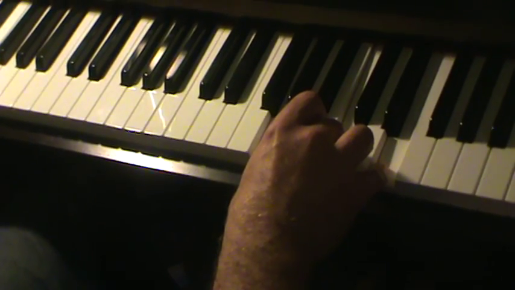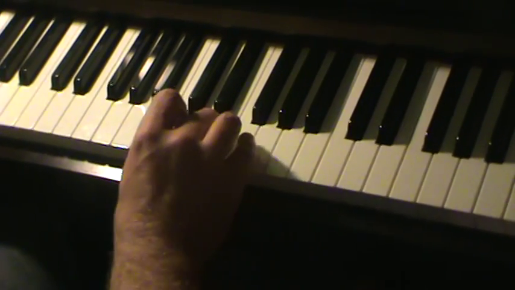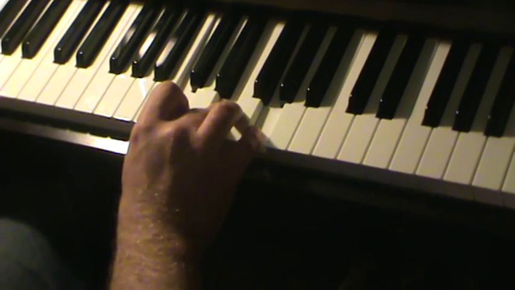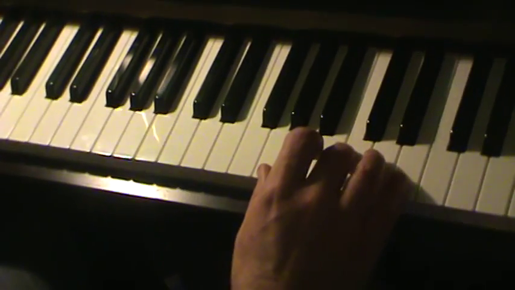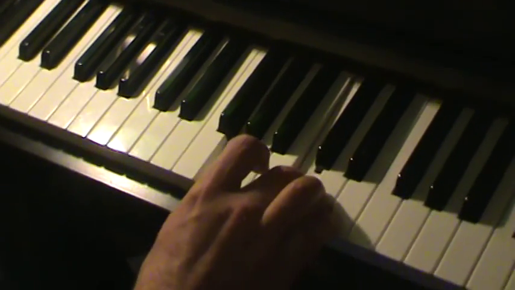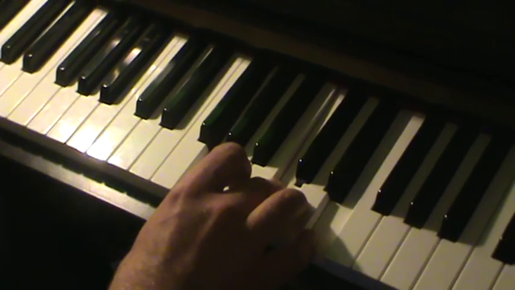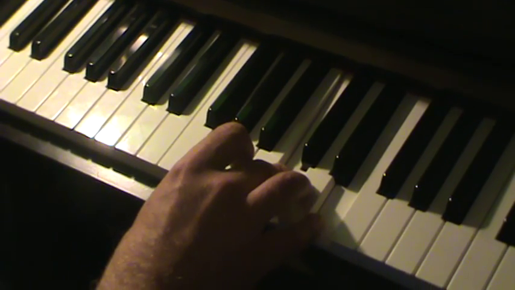But that does sound vaguely familiar, because remember our C triad, C, E, G. So now we've got the same letters in a different order, G, C, E. We call that an inversion. And we're going to talk a lot more about inversions next time.